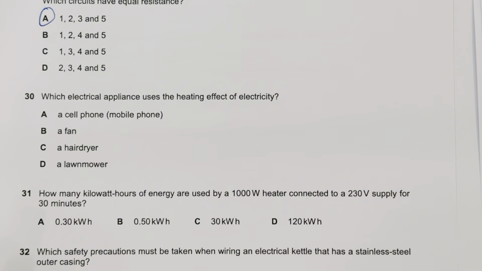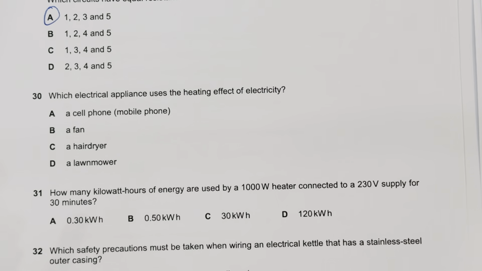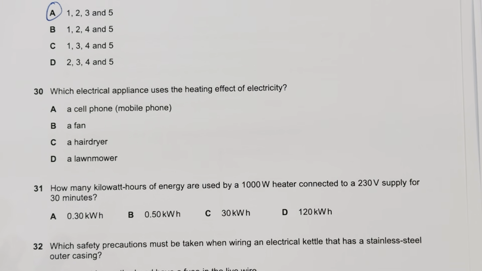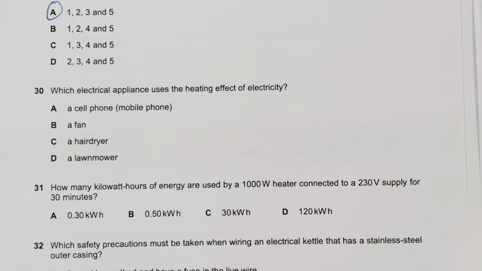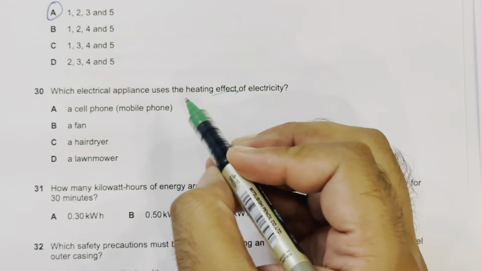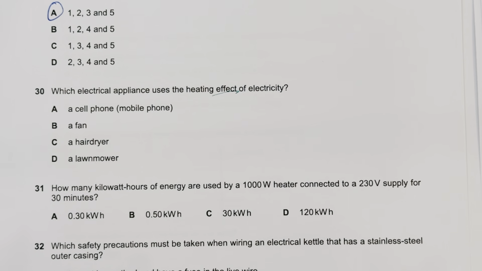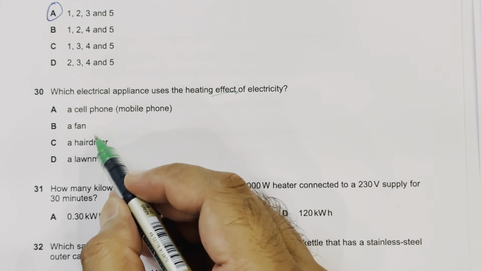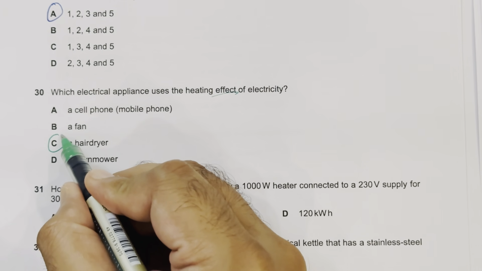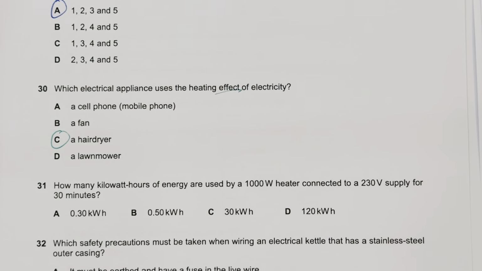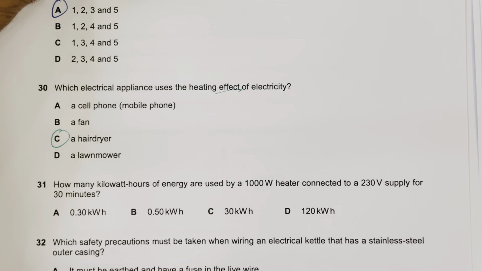Moving to question number 30. Which electrical appliance uses the heating effect of electricity? Okay, heating effect of electricity. A cell phone is normally heated, but it is not used for that purpose. A fan is not used for that purpose, and a hair dryer is used for the heating effect. So option C is clearly the right answer. Moving to question number 31.